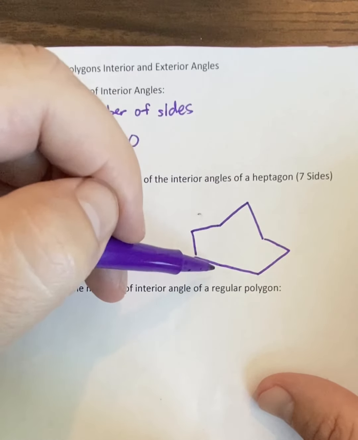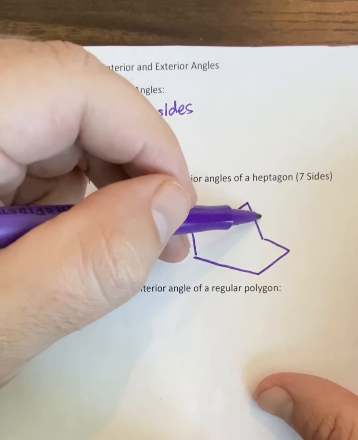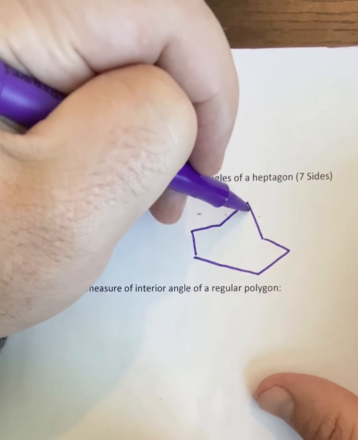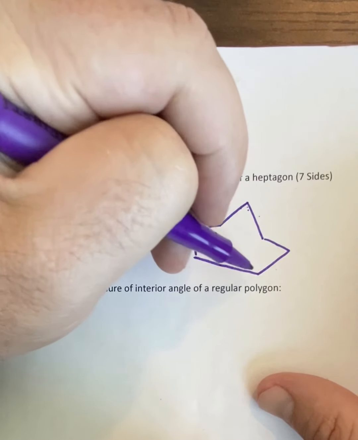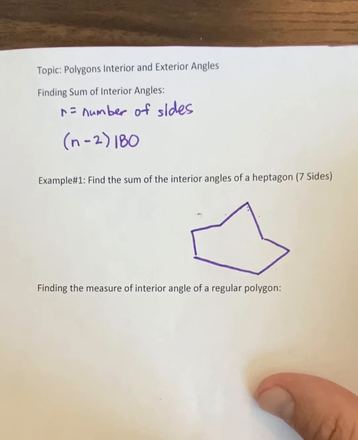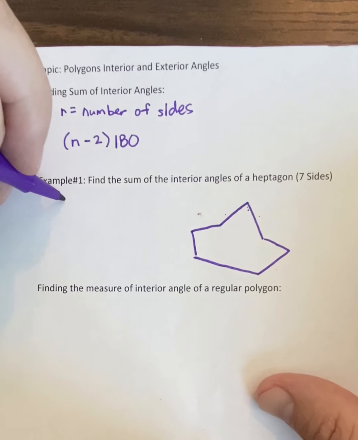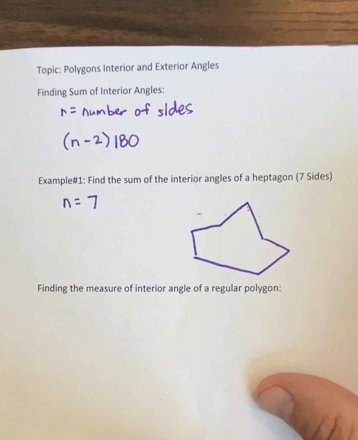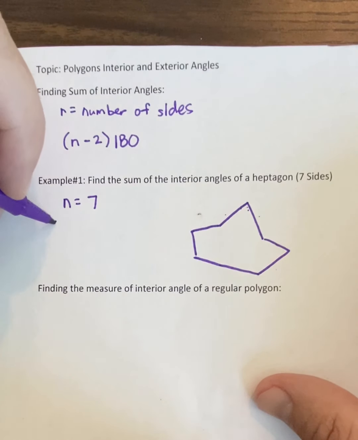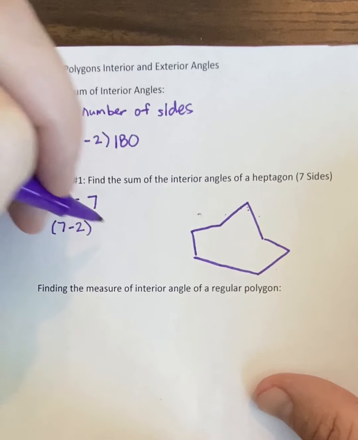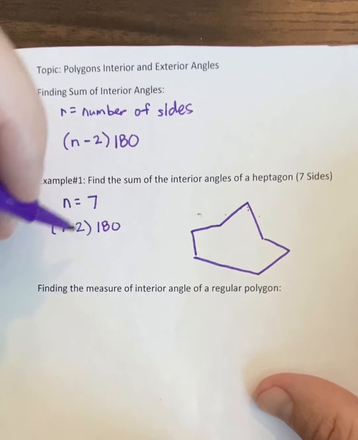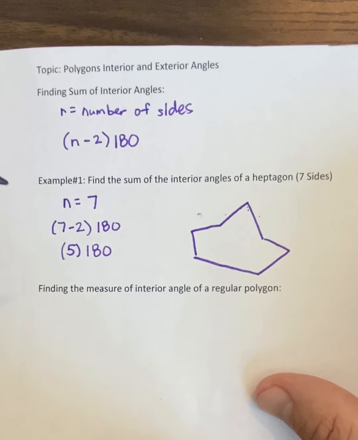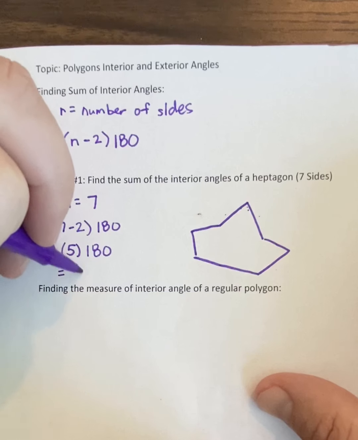Okay, 1, 2, 3, 4, 5, 6, 7. That's 7 sides. So we want to find the sum of these angles. Okay, and we would use the formula. And since it has 7 sides, n is going to be equal to 7. So it's going to be 7 minus 2 in the parentheses times 180. That gives us 5 times 180, and that gives us 900.